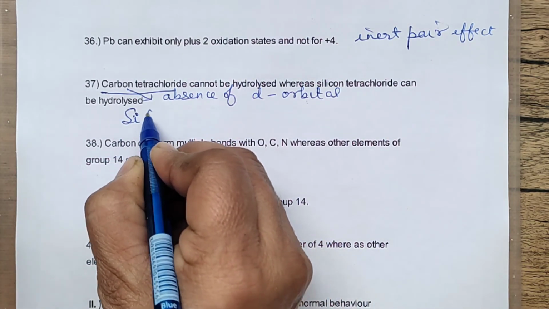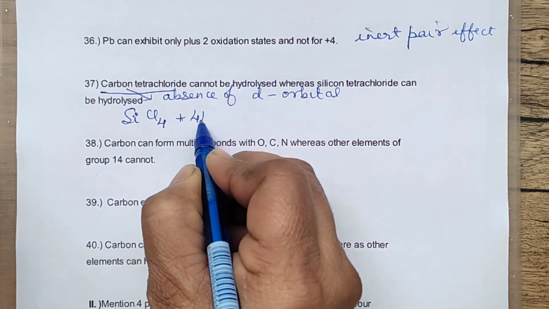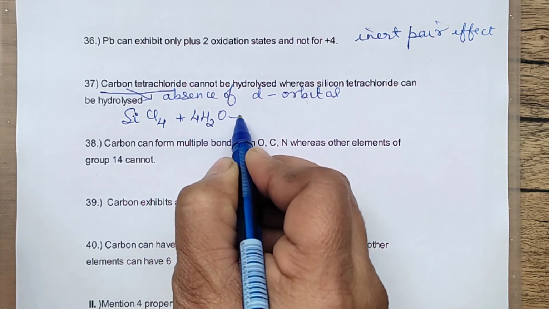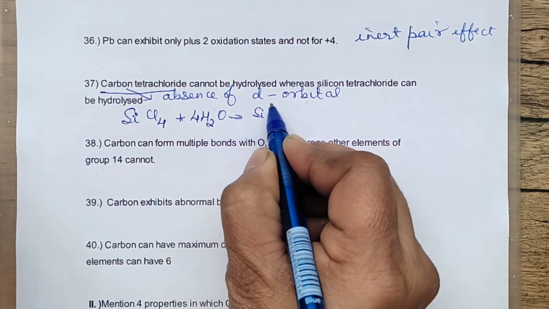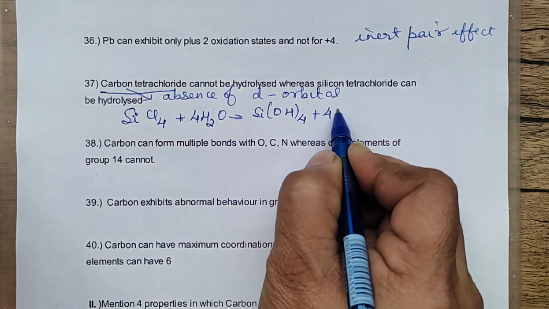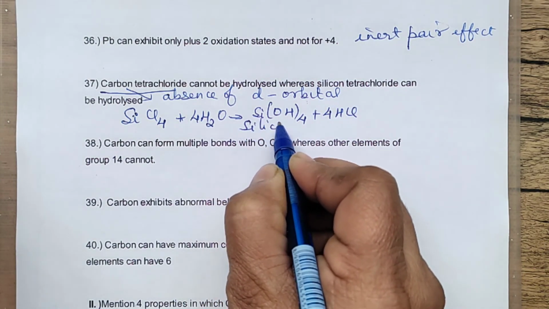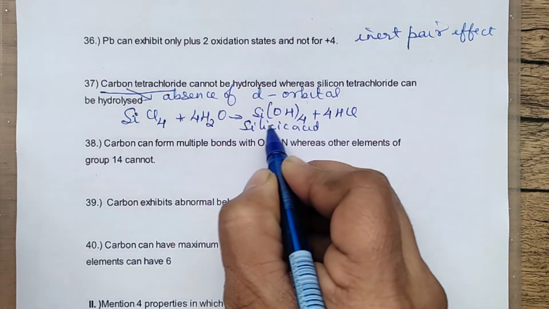Silicon tetrachloride, SiCl4, can combine with 4 water molecules and it forms Si(OH)4 plus 4 HCl. What is this product called? It is silicic acid. Silicic acid. So how do you remember this?